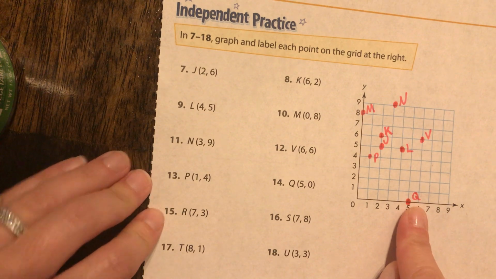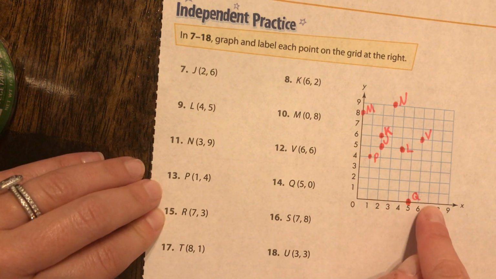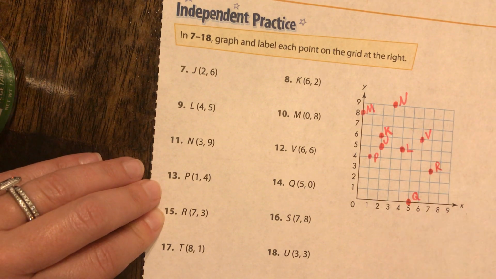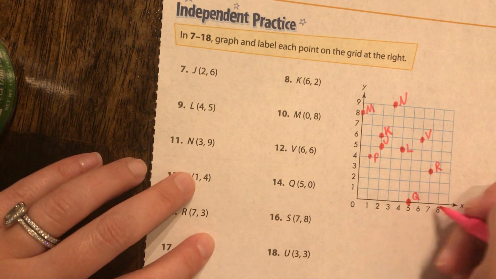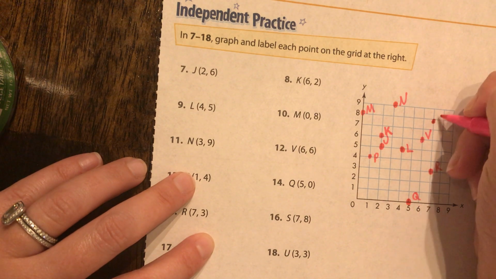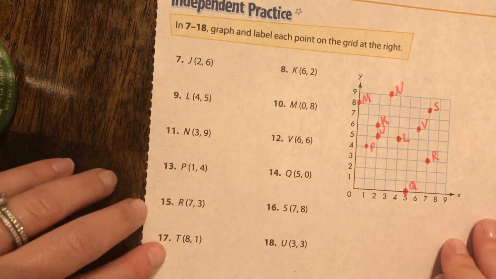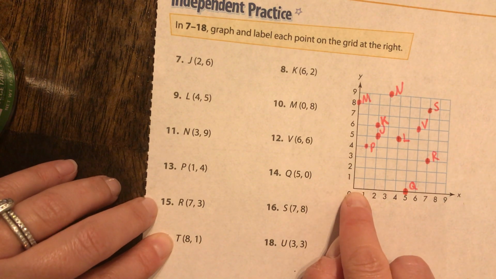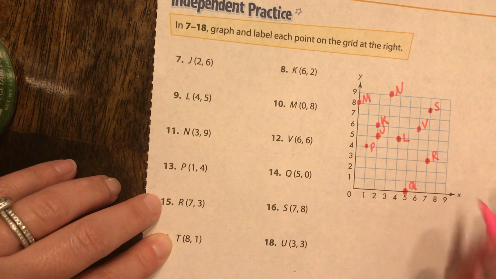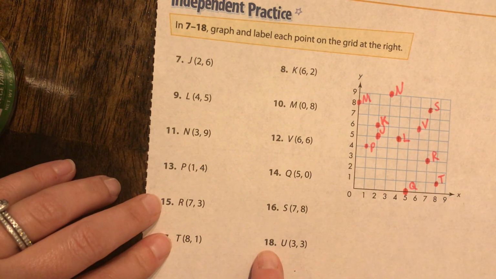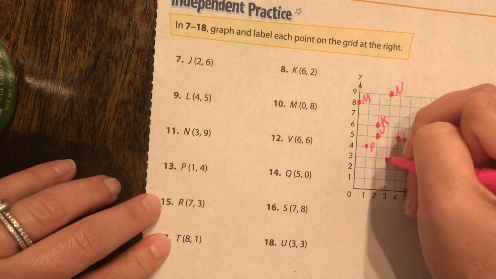For 15, you're going to run 7, jump 3, and that'll put you at R right there. For 16, run 7, jump 8, all the way up to here is S. For T, run 8, jump 1. So start at the origin, run 8, jump 1, and that's point T. And for 18, run 3, jump 3, run 3, jump 3.